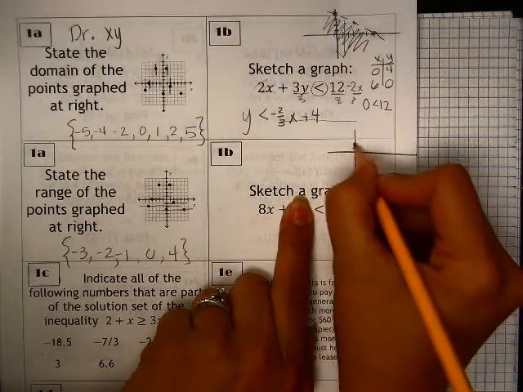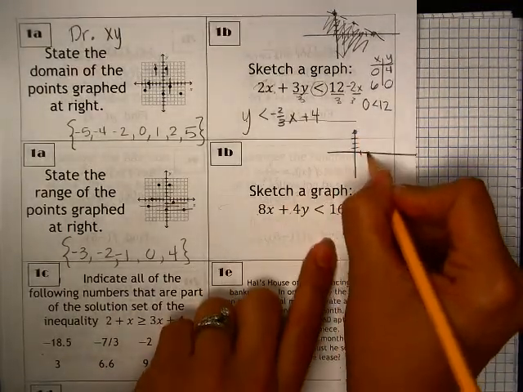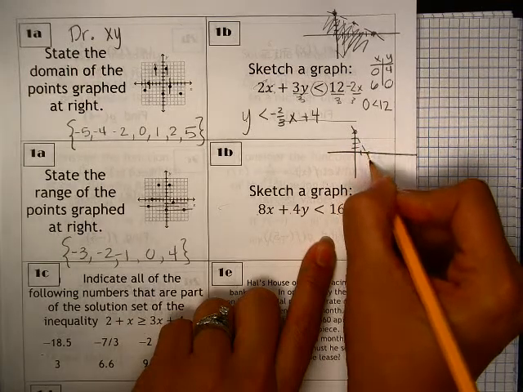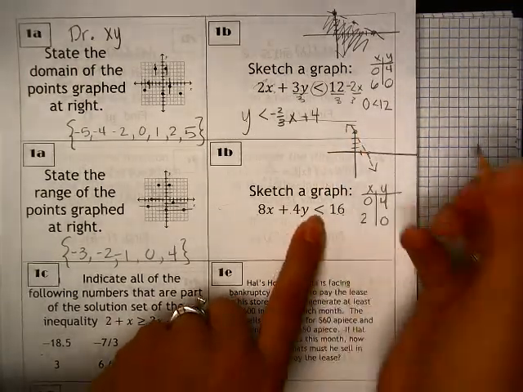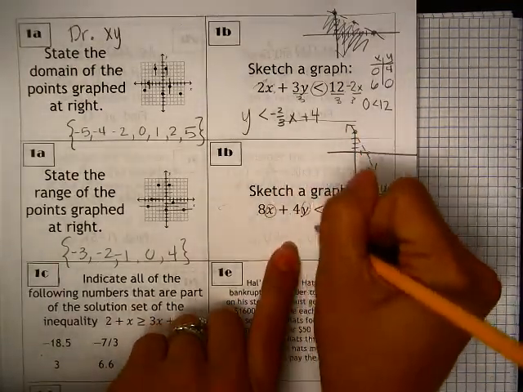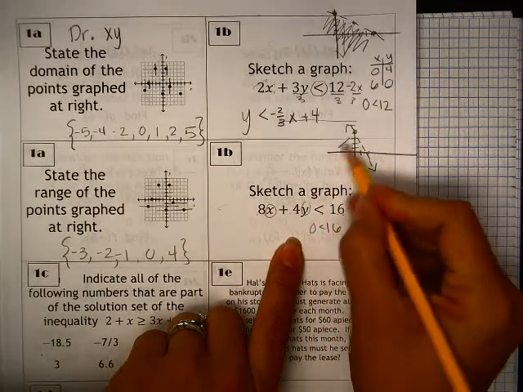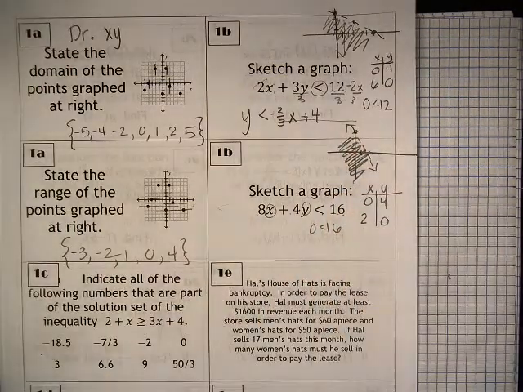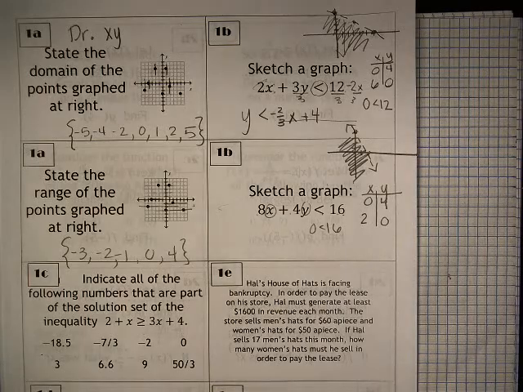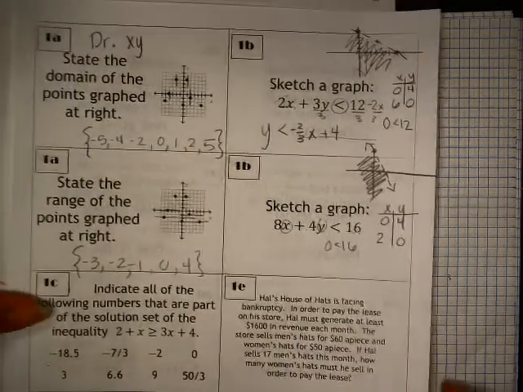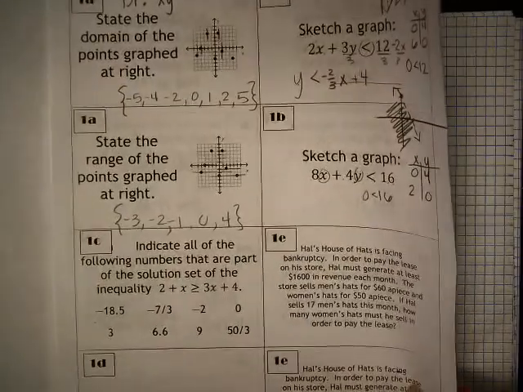So then we graph it, 1, 2, 3, 4, 1, 2, dotted. We do need to test, so we're going to plug in 0, 0. We get 0 is less than 16. So yes, the part that has the 0, 0 in it would be our solution. So really, really straightforward when you're using the X and Y intercept method.